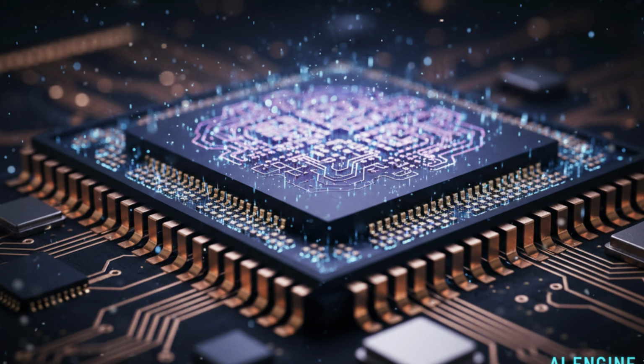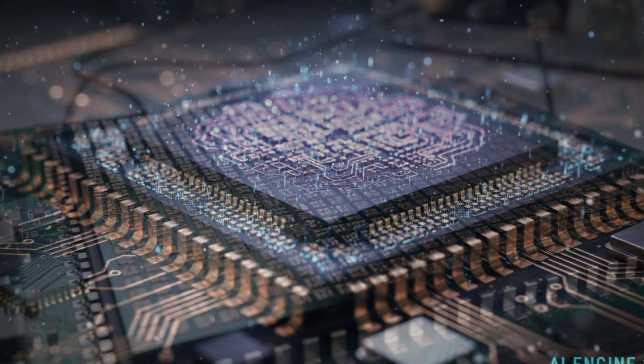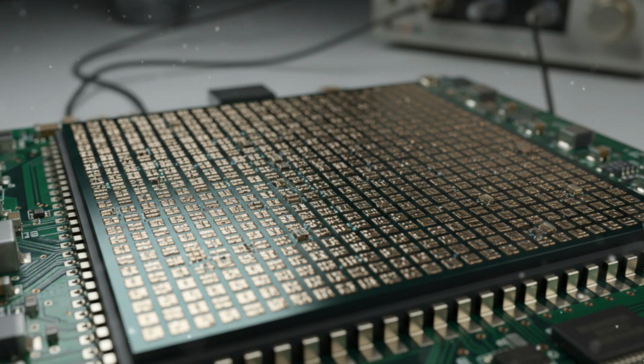The design of memory chips follows somewhat different principles than the design of logic chips. Memory chips consist of large arrays of identical cells, repeated millions or billions of times. The challenge is to make each cell as small as possible while maintaining reliability. Memory designers use specialized circuit techniques and aggressive scaling to pack maximum storage into minimum area. The result is that memory chips typically contain far more transistors per unit area than logic chips.